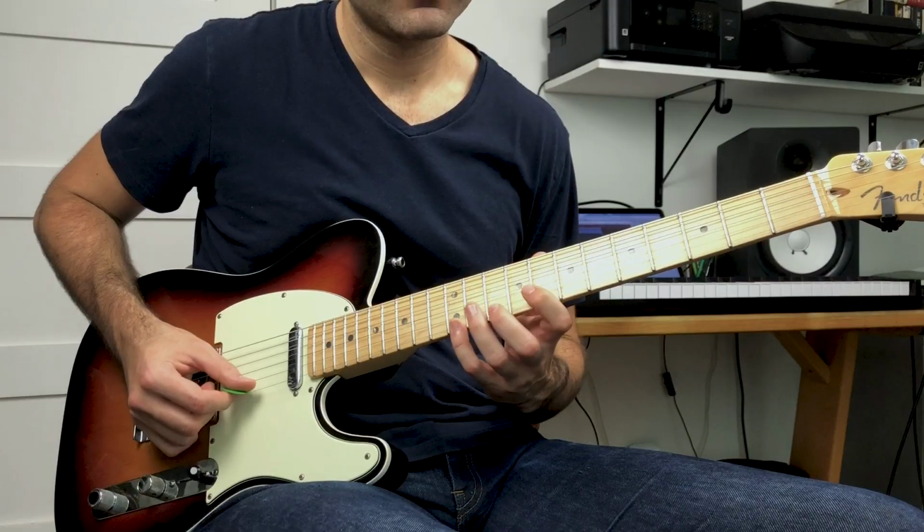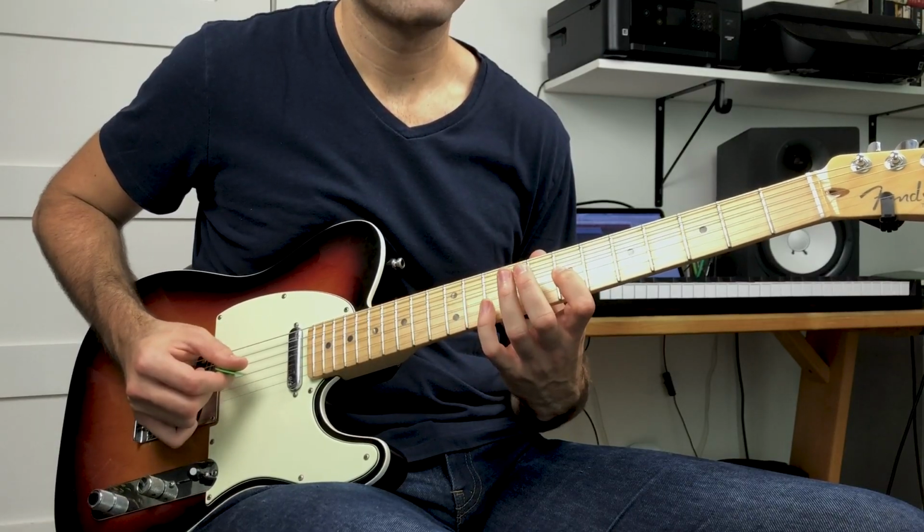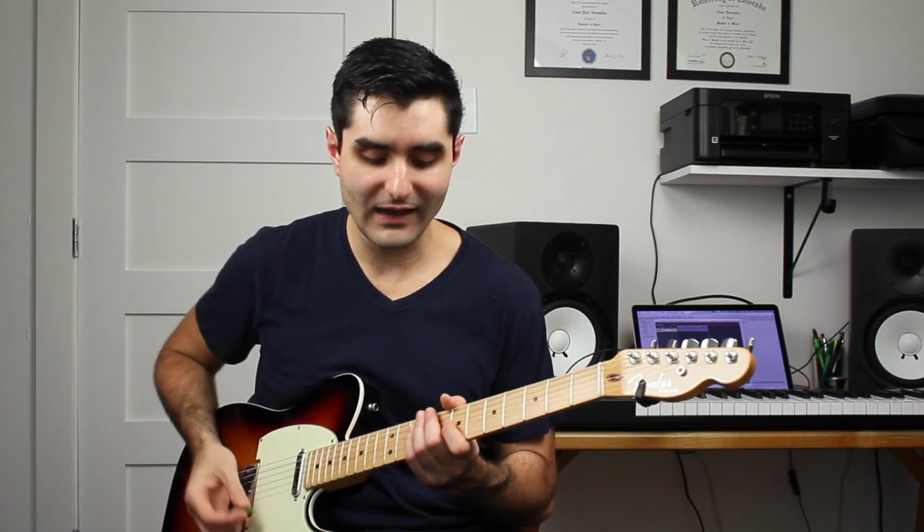So let's try one more phrase and see what we can come up with by changing the accents. So that phrase there has 7 different notes in it. So just off the bat, we can make 7 different versions of that phrase by just accenting one of the notes and changing which note gets accented.